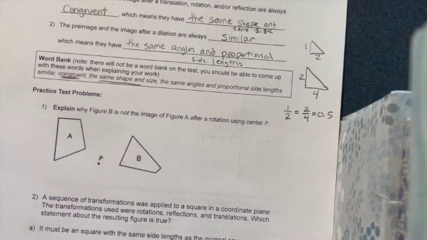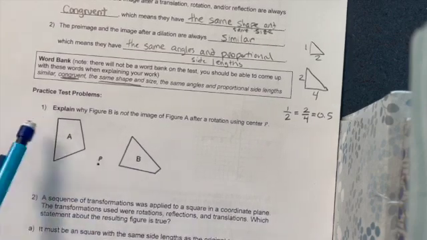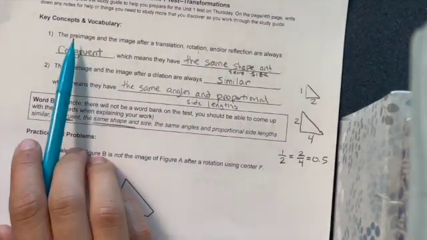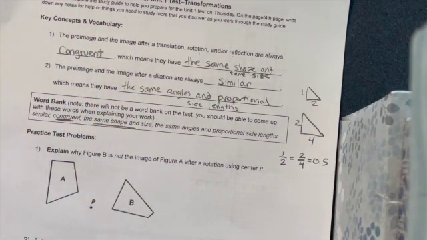I should notice that these are not the same shape. More specifically, or in better math language, A and B are not congruent, right? Between a rotation, as well as a reflection or a translation, the pre-image and the image have to be congruent. But that's not the case here.